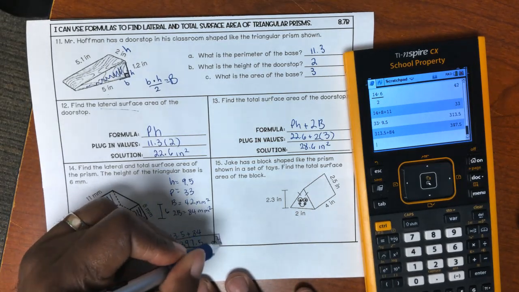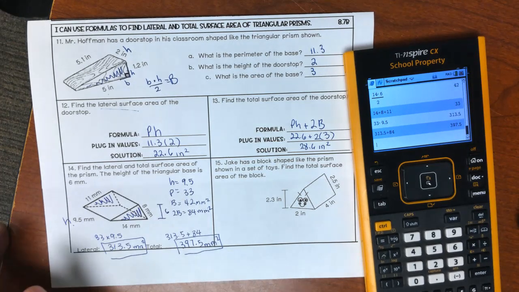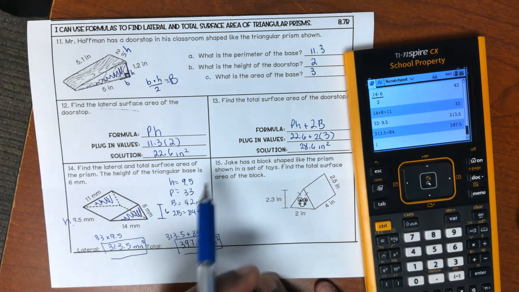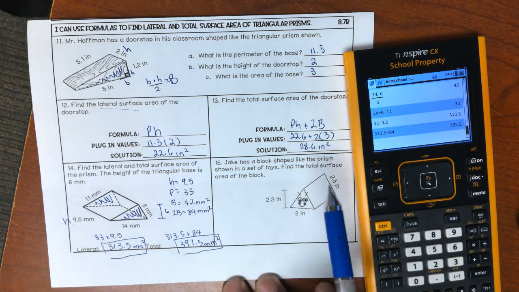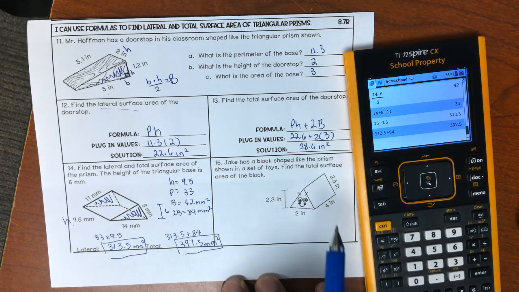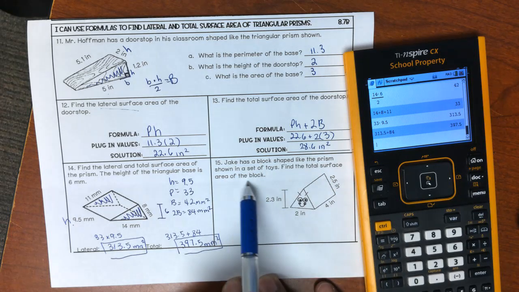So remember, good strategy is always showing your thinking and showing your work, and labeling makes your job a lot easier. Okay, so number 15 says Jake has a block shaped like the prism shown in a set of toys. Find the total surface area of the block.